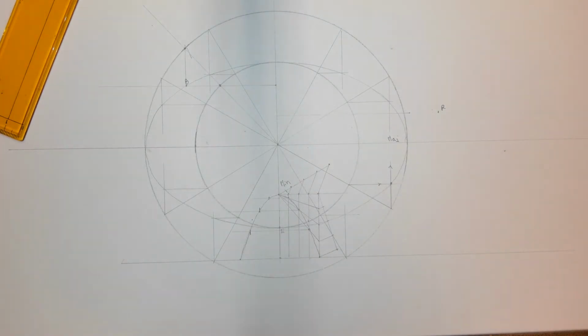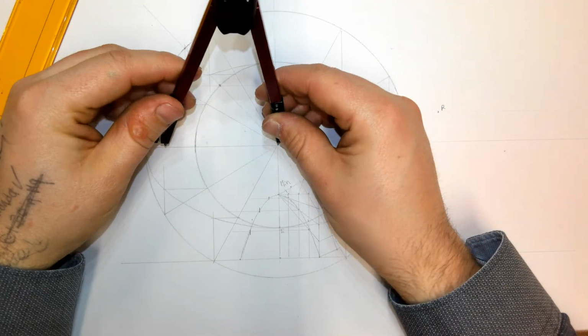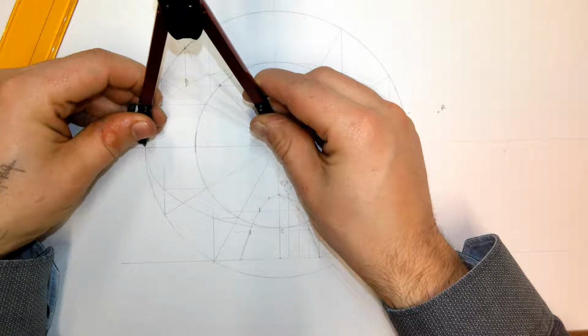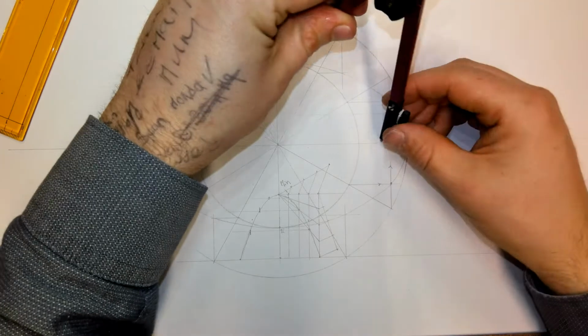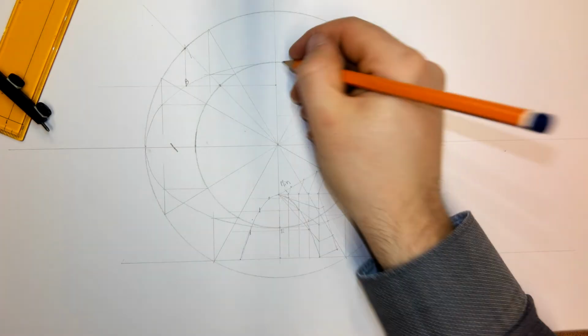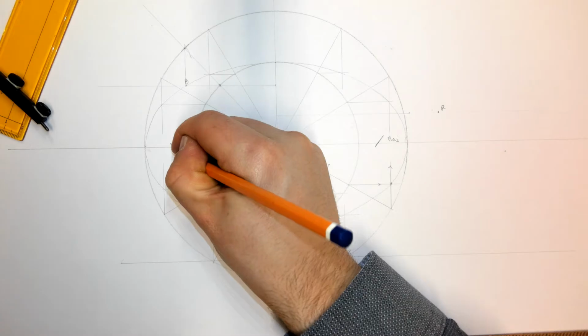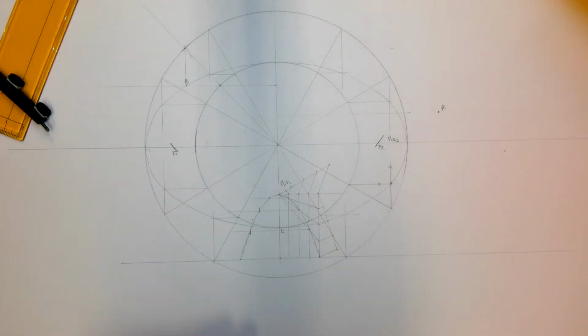Now, to do a tangent from a point outside the curve, you need both of the focal points. When you have the ellipse, the major and minor, take half the major and swing from the top of the minor to get the focal point. So half the major swung from the top of the minor, that point there. So that's F1, F2. Join F2 to R.